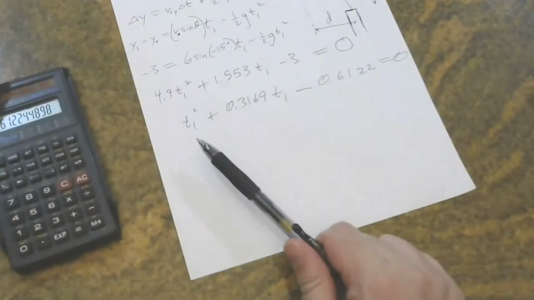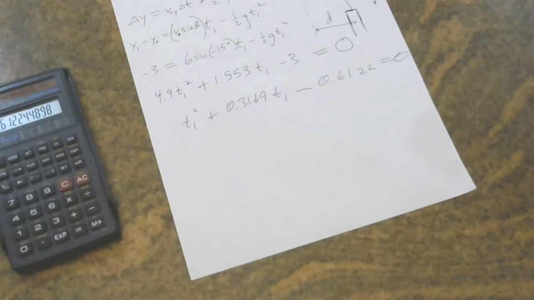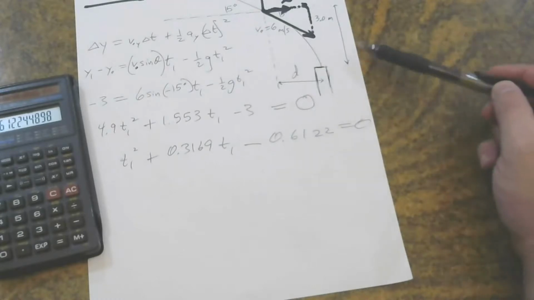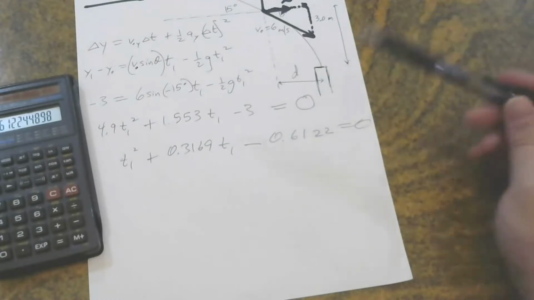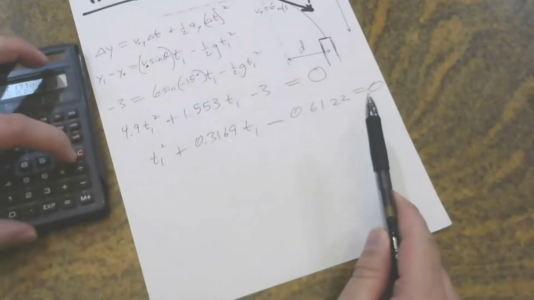All right? Now, there are 2 roots to this equation. Remember, complex roots always come in pairs. So either they're both complex or they're both real. Now, when you look at the picture here, with the dimensions given, it seems reasonable. Yeah, we're going to get a real number. Obviously, there's some real number that describes the time at which the sand enters the pipe. So I expect to get 2 real roots.